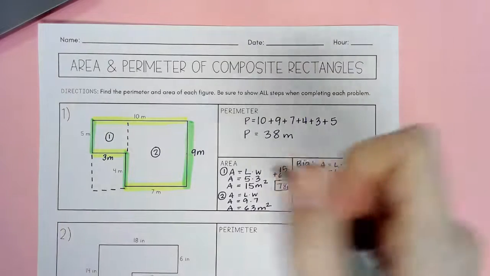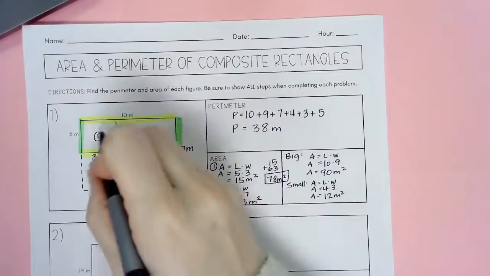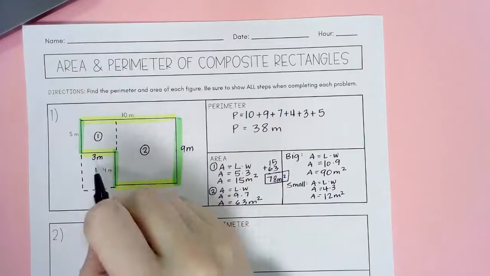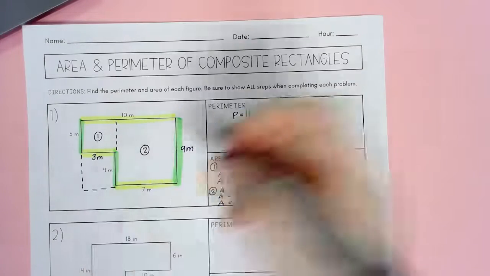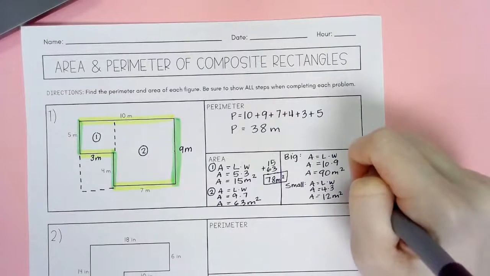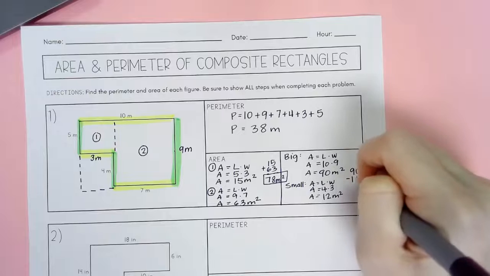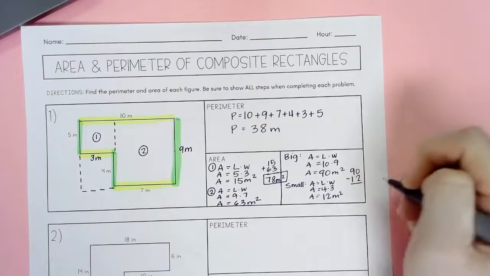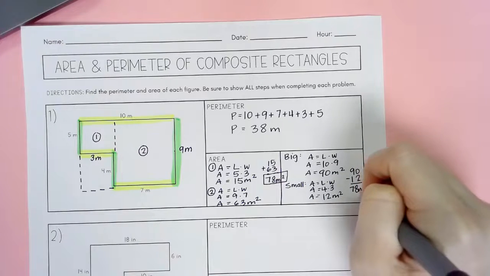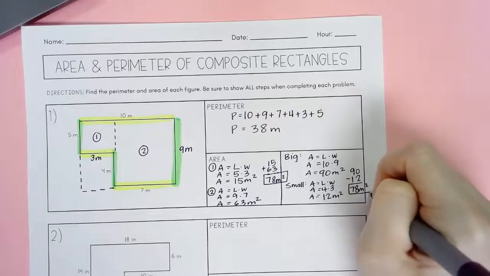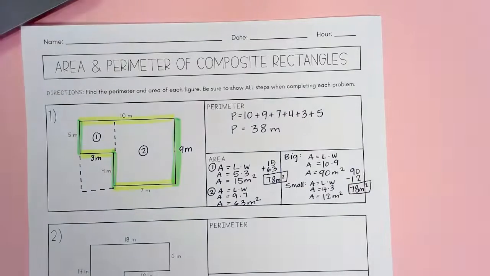Now, I'm not adding like I did last time, I'm subtracting because I'm cutting this piece out of the cake. So 90 minus 12, and I get 78 meters squared, which is the same thing I got the first time. All right? Okay, now that I showed you both options, I'm going to mix it up with the other two, and I won't take quite as long. Here we go.